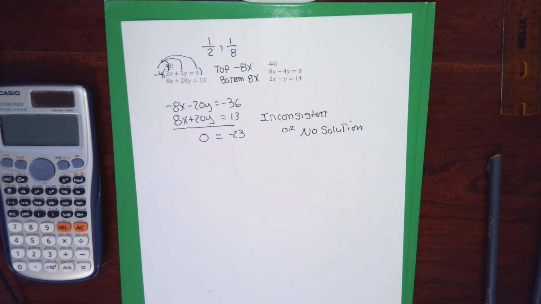So we just have one more section left. It's a word problem section, but it's definitely not that long. It's probably a two-parter.